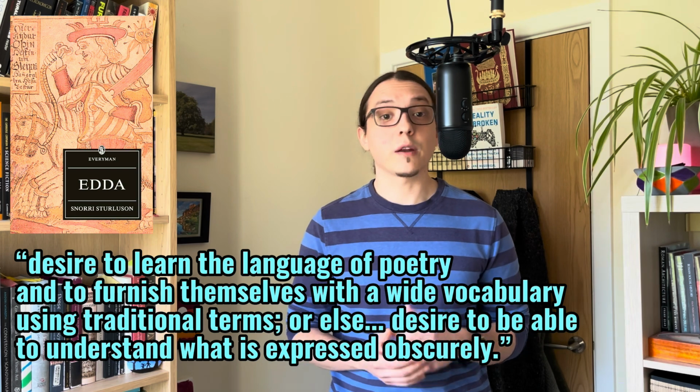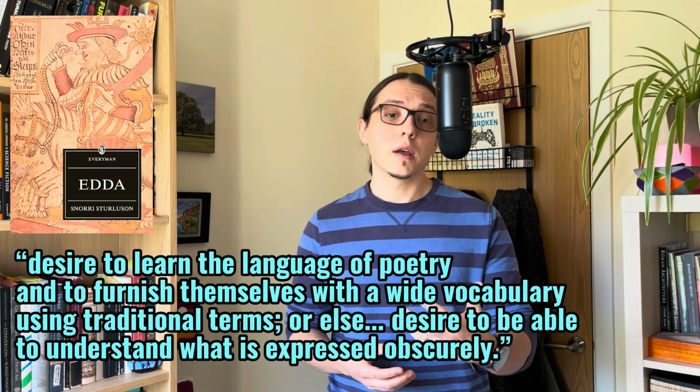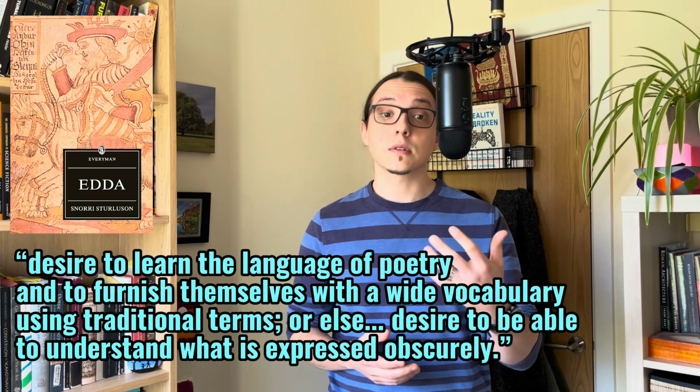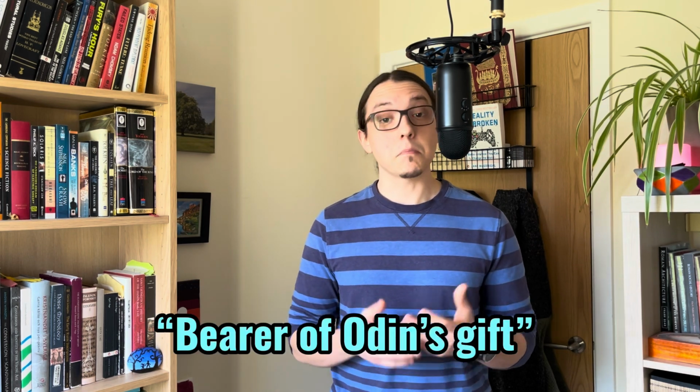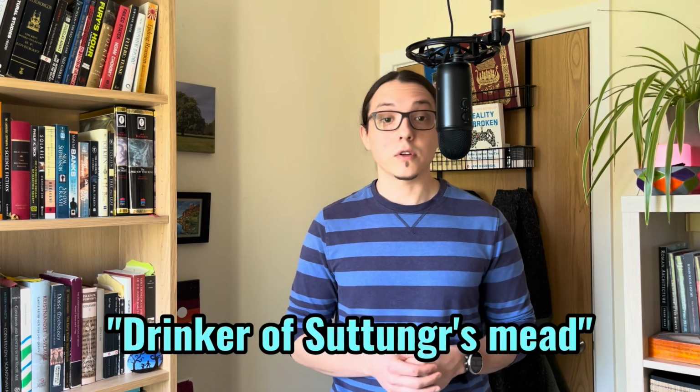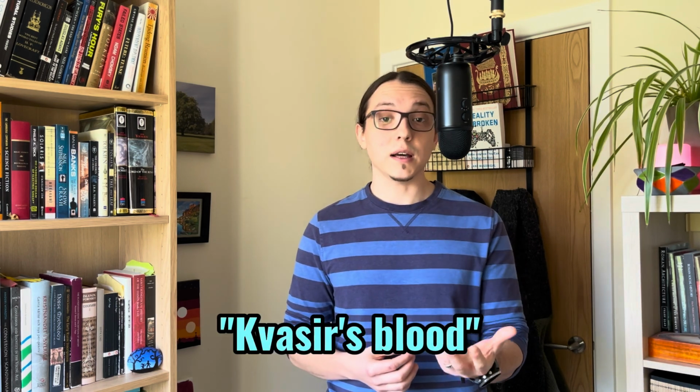To quote Snorri Sturluson, an Icelandic author who compiled a textbook of sorts for composing Skaldic poetry, young poets should, quote, desire to learn the language of poetry and furnish themselves with a wide vocabulary using traditional terms, or else desire to understand what is expressed obscurely. So poets wouldn't necessarily call themselves poets in their compositions, but they might refer to themselves as the bearer of Odin's gift, or the drinker of Suttungur's mead, or instead of asking for a hearing for their poem, they may call on someone to listen to Kvasir's blood.